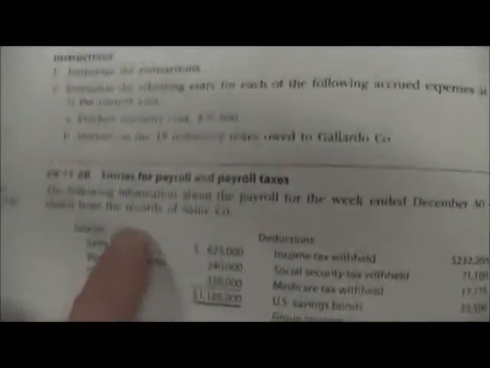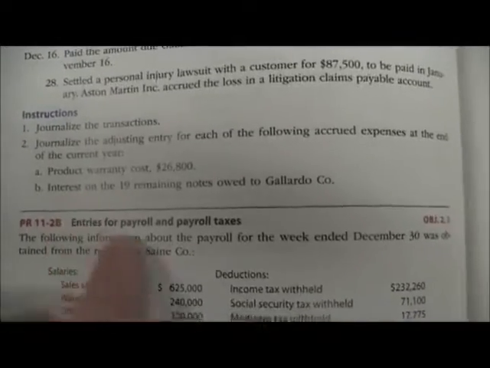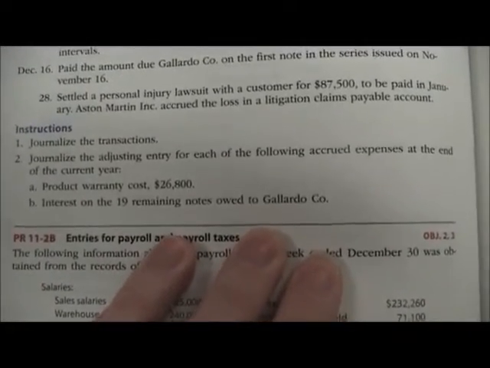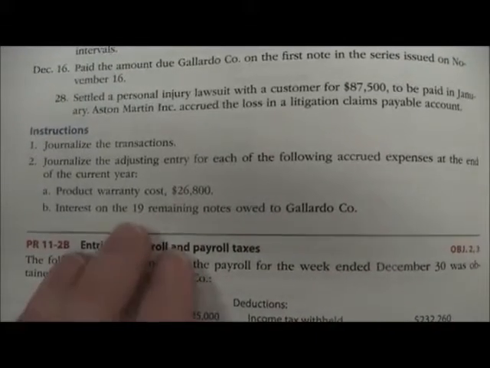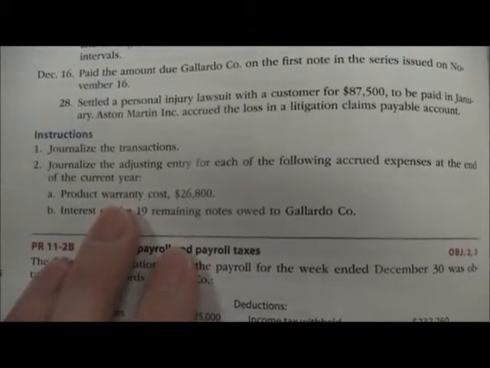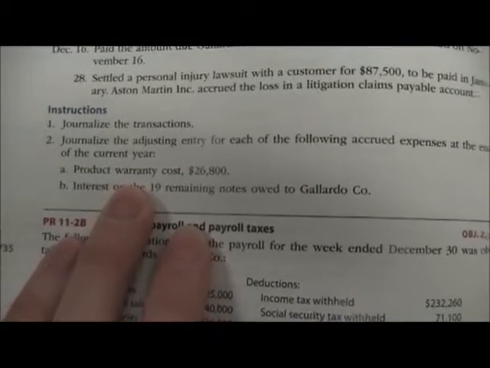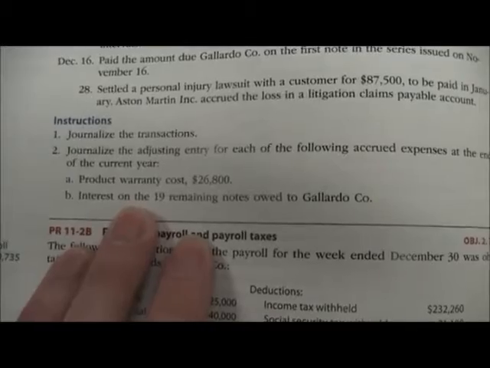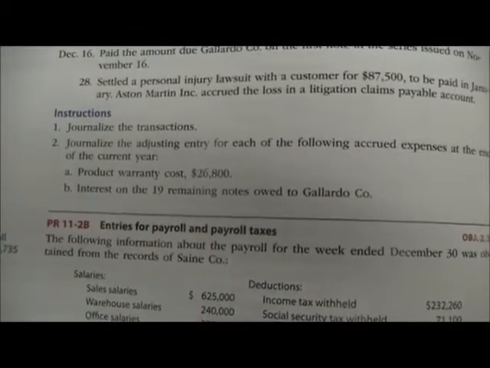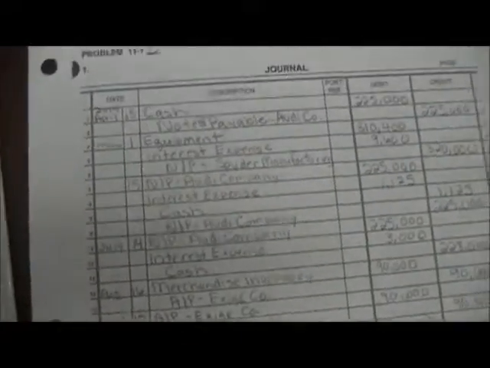Okay, the next step in our book tells us to journalize the adjusting entry for each of the following accrued expenses at the end of the current year. And we have two adjustments here. The first one is product warranty costs, and the second one is for the interest on the 19 remaining notes. Okay, so it is the end of the year, and we're going to be doing our adjusting entries.